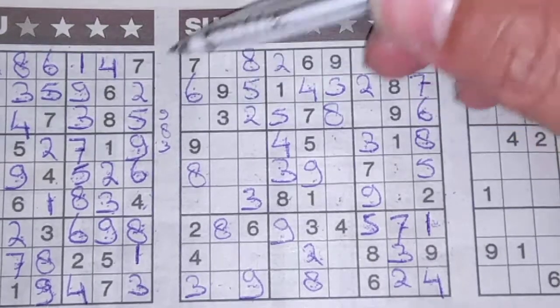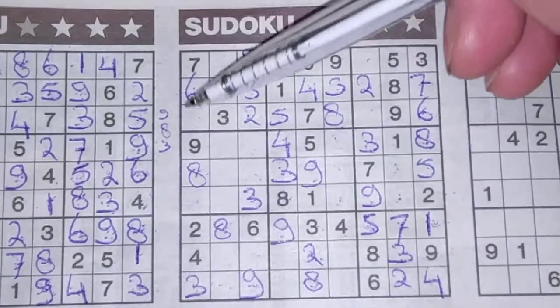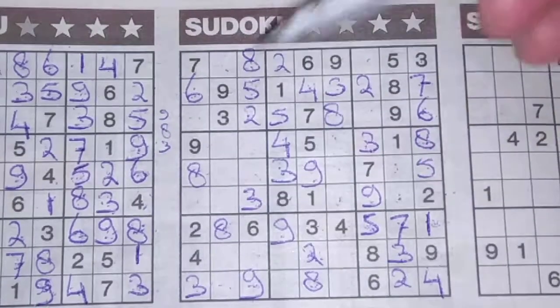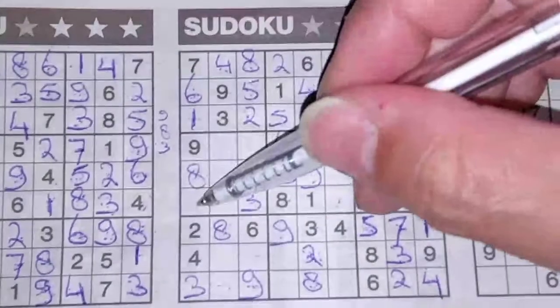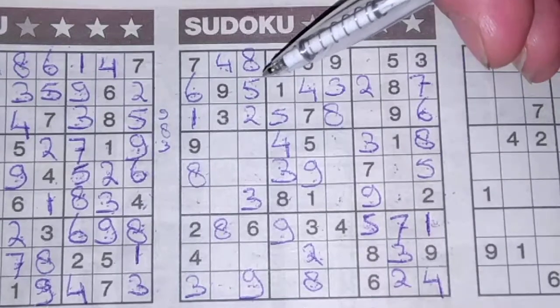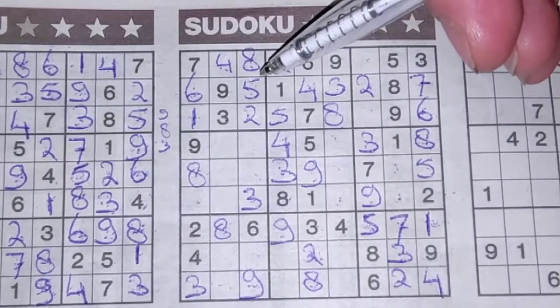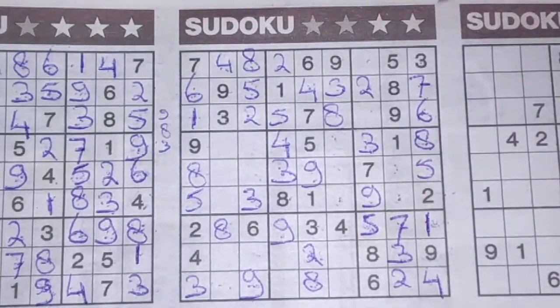2 boxes left in this big square for the numbers 1 and 4. We have a 4 here, no 4 there. 4 should be here and a 1 goes there. 1 number left in the 1st column for the number 5. 5 is missing, alright.